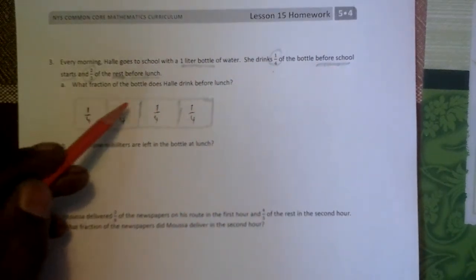Okay? So now, she drinks 1/4 before school. So let's shade that in a regular pencil, okay? So that's before school. And let's write before school, okay?